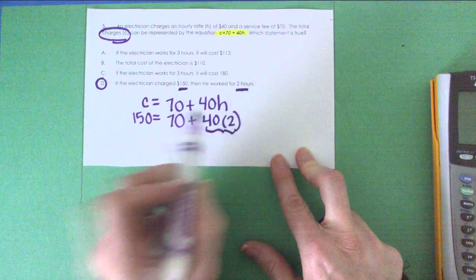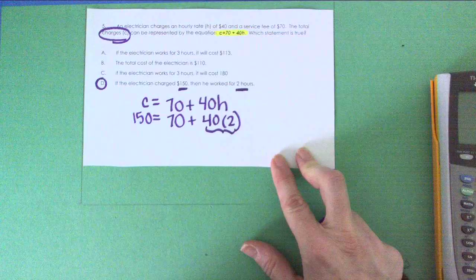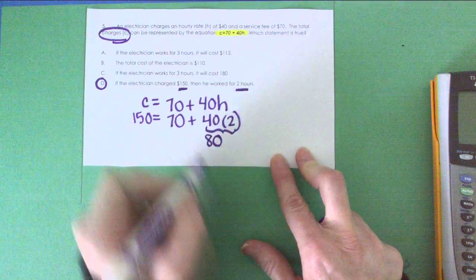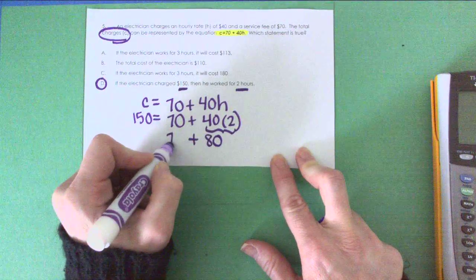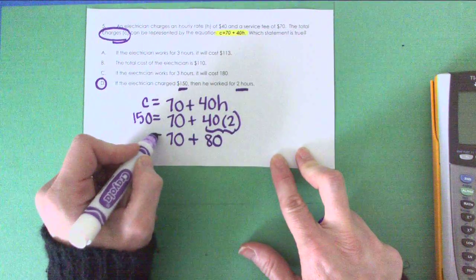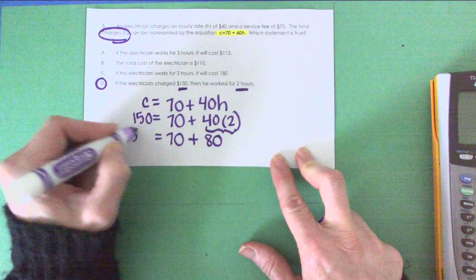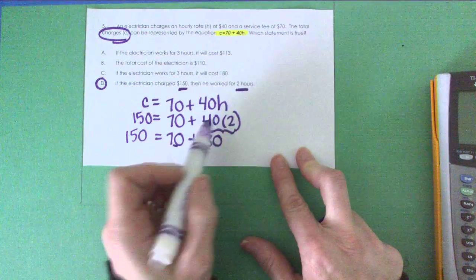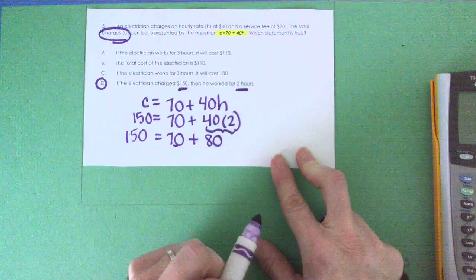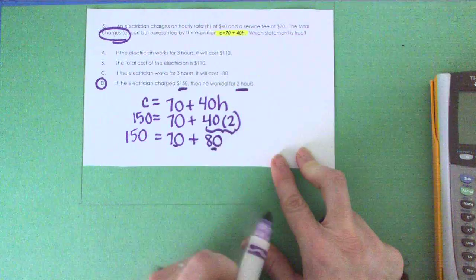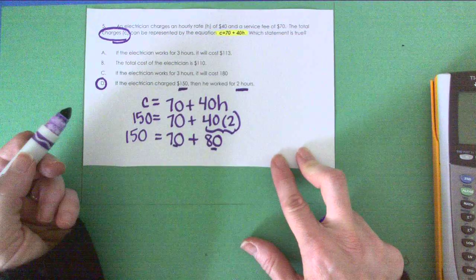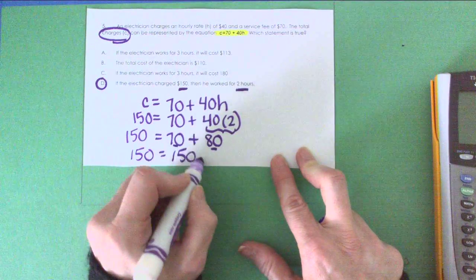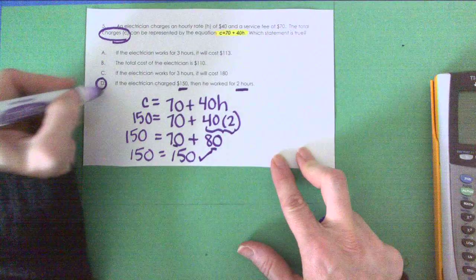Here, he worked for 2 hours at $40 an hour. That means he made $80 on those 2 hours, plus the service fee of 70. I'm thinking the electrician charges $70 just to drive out to your house, and then for however long he's there, he's charging $40 an hour from there. Well, 70 plus 80 is 150. So you get 150 equals 150, which is a match. So that's why I chose D.